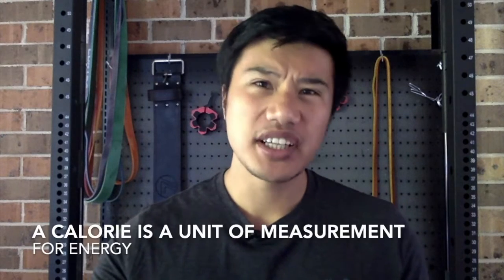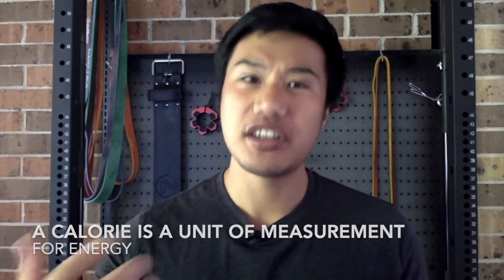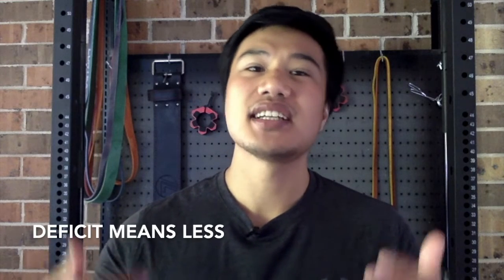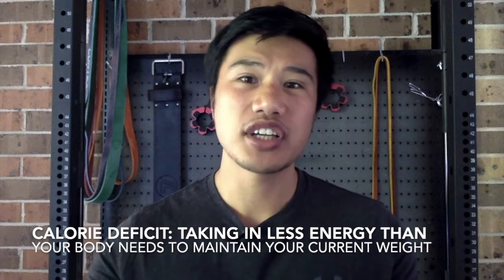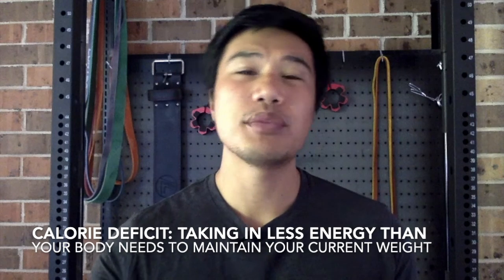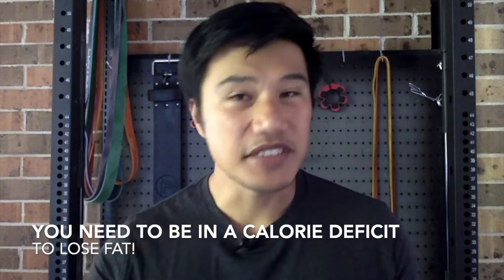First, let's define what calorie deficit actually means. There are two words in it. A calorie is a unit of measurement for energy, and deficit means less. So if you put the two together, you get a calorie deficit, meaning you are taking in less energy or calories than your body needs to maintain your current weight. In order to lose fat, you need to be in a calorie deficit. This is the only way to lose fat.